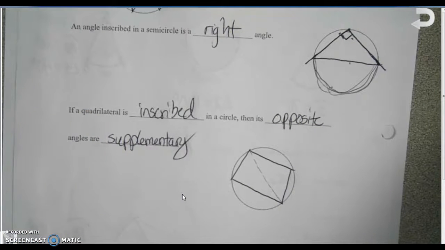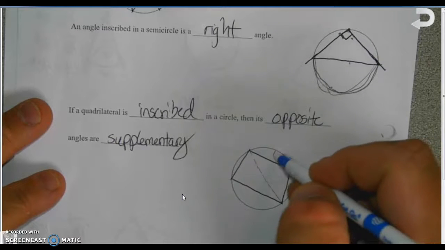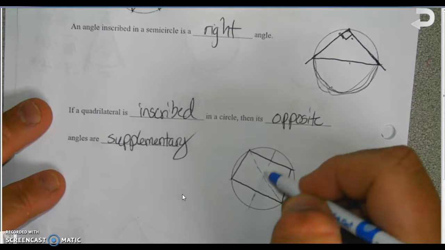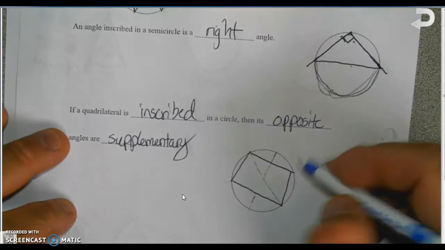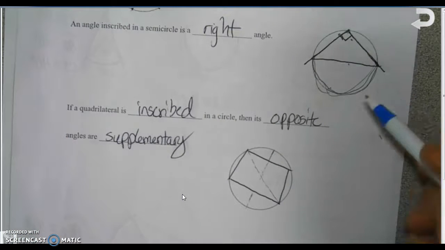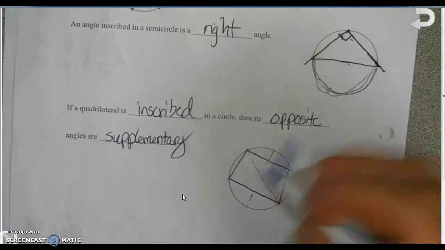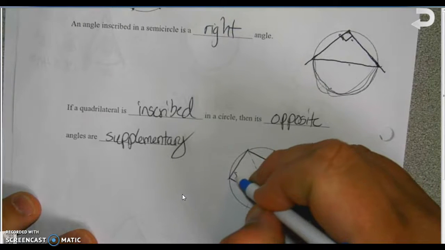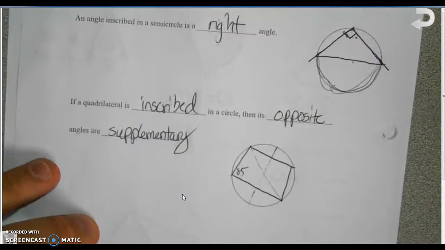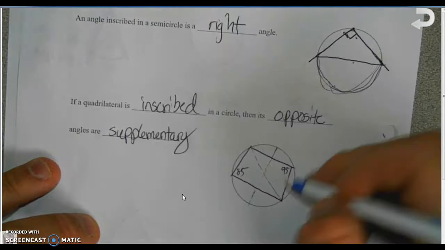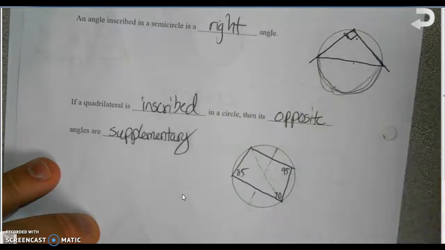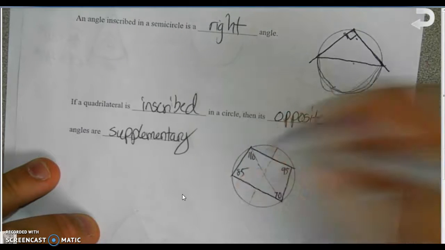And so any two angles that would go opposite of each other would be equal to 180 degrees. We've seen this in trapezoids, and we saw it in parallelograms. And so, you know, any two opposite angles are going to be supplementary. So like, for example, if this is 85, then this angle is 95. If this angle is 70, then this angle is 110.